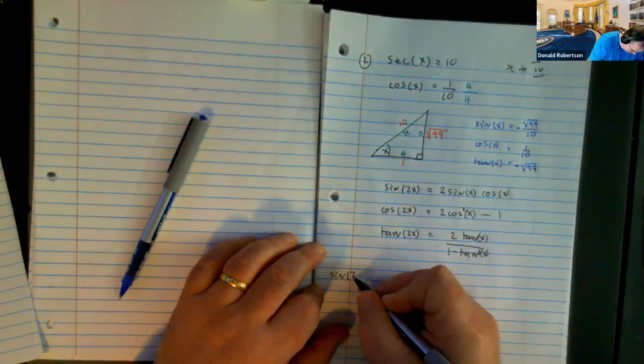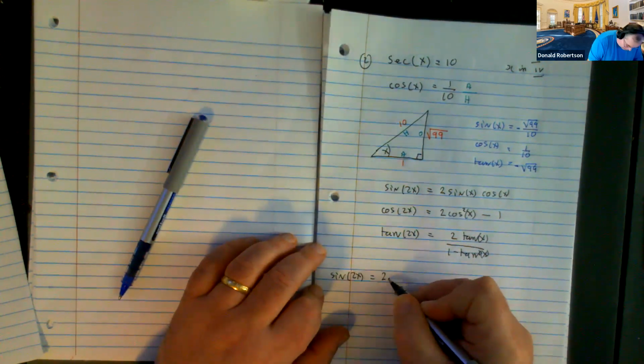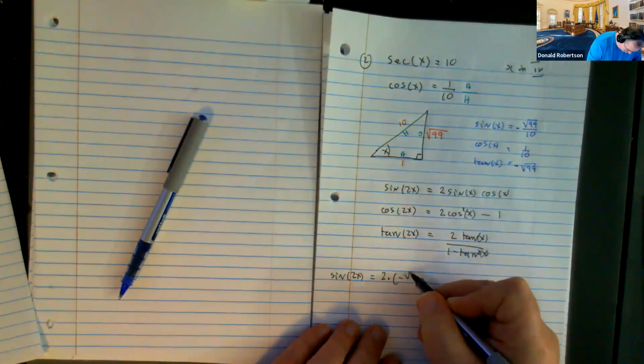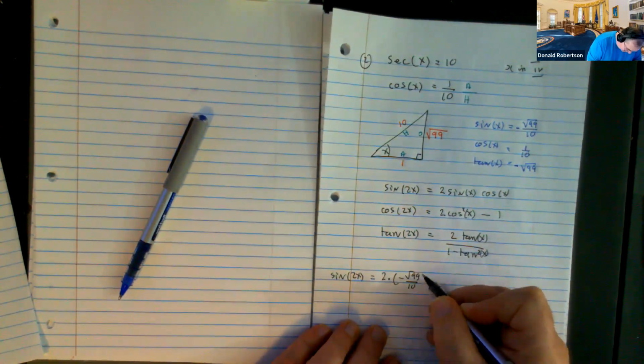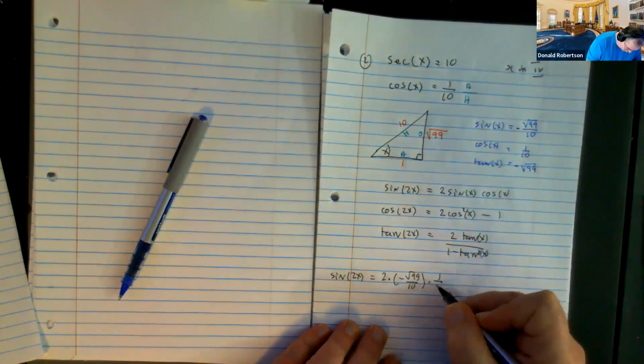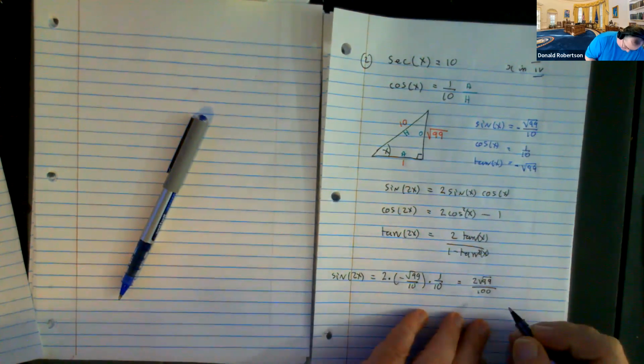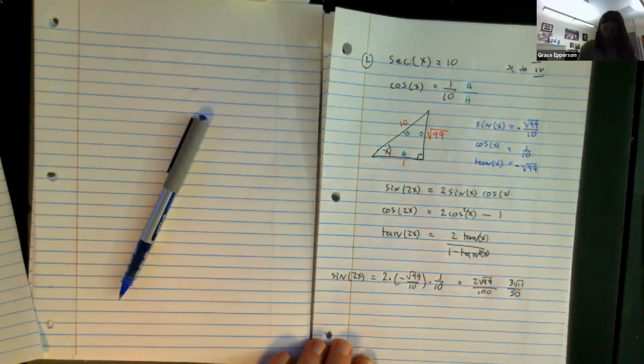Okay. So if I start with the top one, the sine of 2x then is 2 times the sine of x, which is that guy, times the cosine of x, which is that guy. And I end up with, right now, 2 times the square root of 99 over 100. That becomes 3 root 11. The 2 partially cancels with that, and there I've got my first answer, 3 root 11 over 50. Okay. You good with that? Yeah, that one I get.